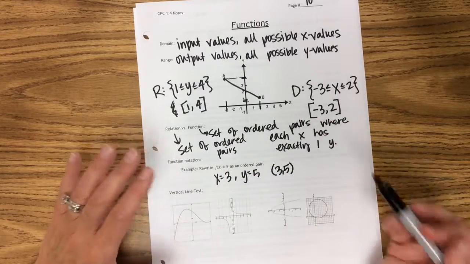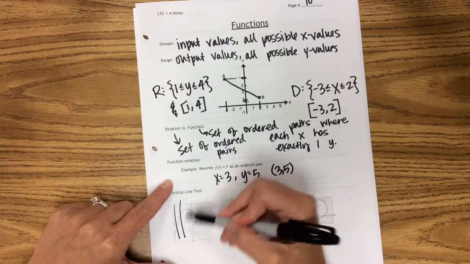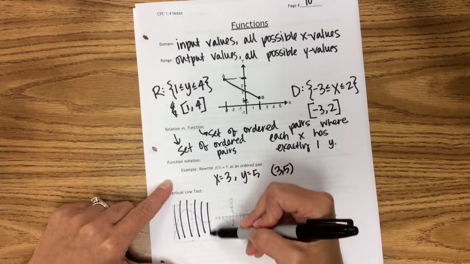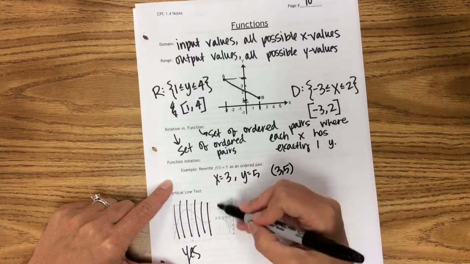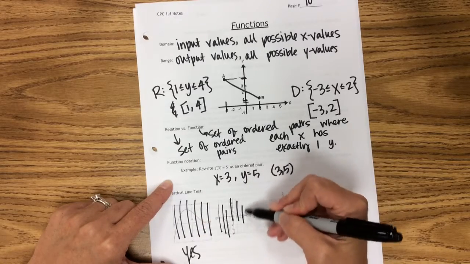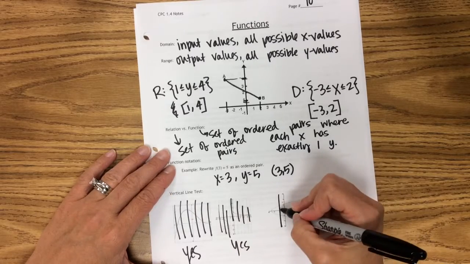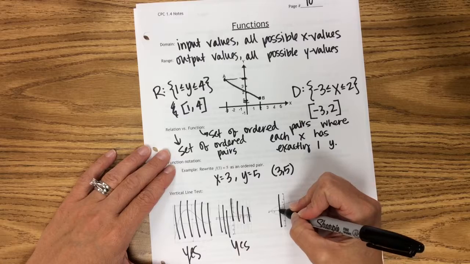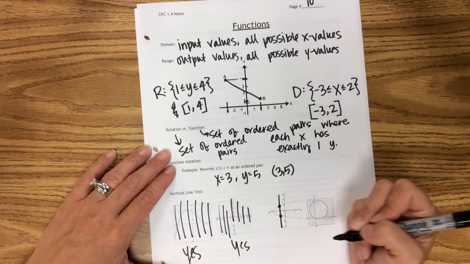All right, vertical line test. So vertical line test works because if you pass, that means every time you do a vertical line, you only hit the graph once. If you fail, that means for x equals -2 in this case, there are 2 y values. There's a point up here and a point down here. That means you fail the vertical line test.